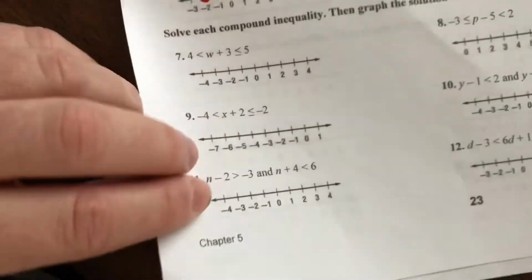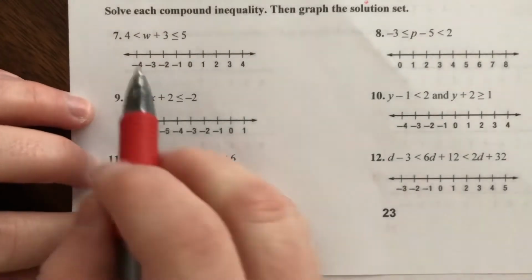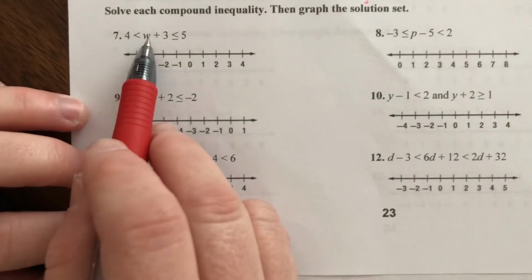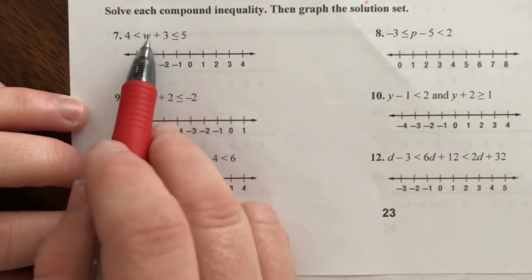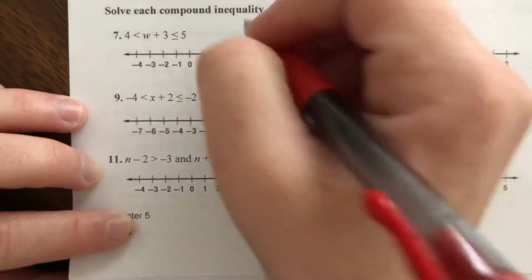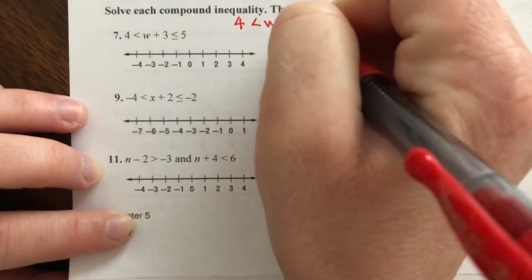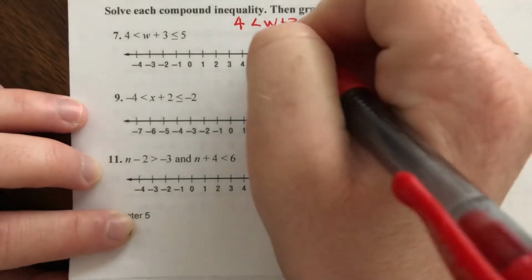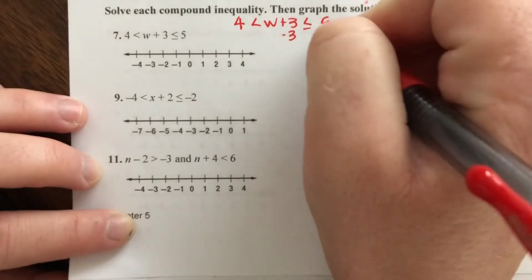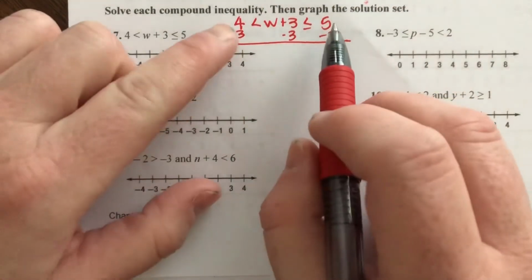All right, let's do a couple where we're solving and then we'll move on to video 2, which is the OR problems. All right, number 4. Here, all we have to do is subtract 3 to get W by itself. So I gotta subtract 3 here and I gotta subtract 3 here. So I'm gonna have 4 less than W plus 3 less than or equal to 5 minus 3 over here, minus 3 over here. Why am I doing that 3 times? Because remember, these are actually 2 inequalities.